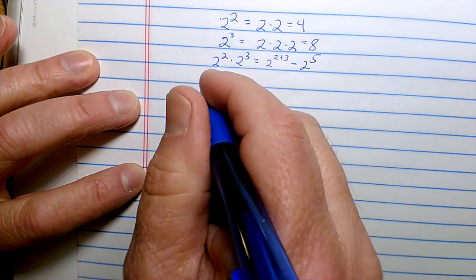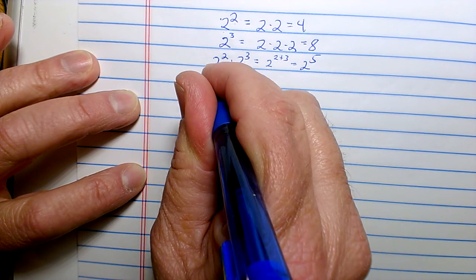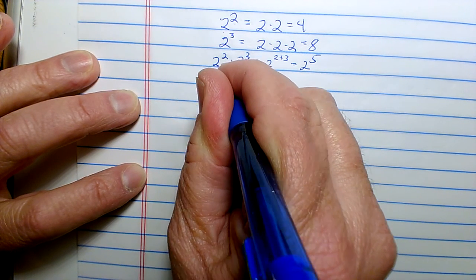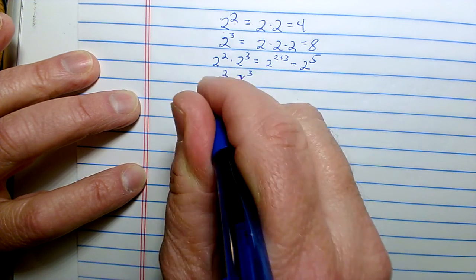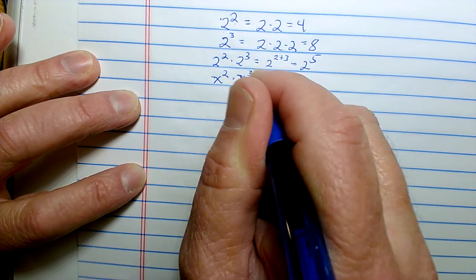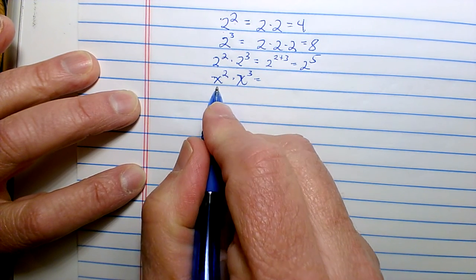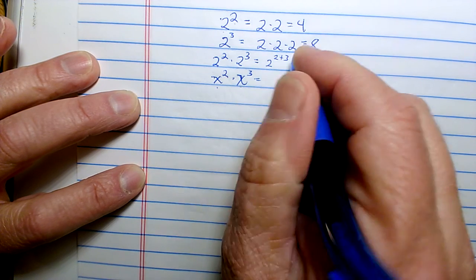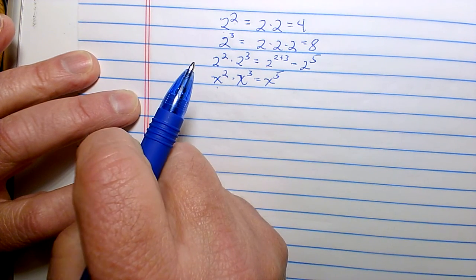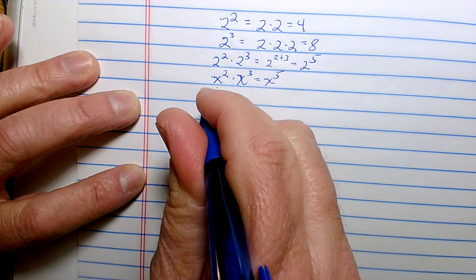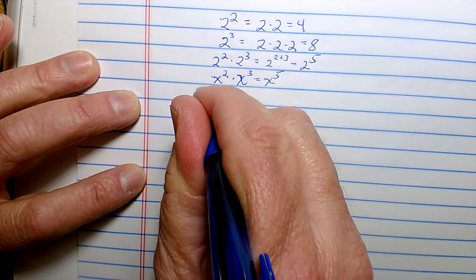And this applies also when we're working with variables. So if I change the 2 into an x, well, x squared times x to the third, here I have 2 factors of x, here I have 3 factors of x, altogether I have 5 factors of x. And this applies no matter what our base is.